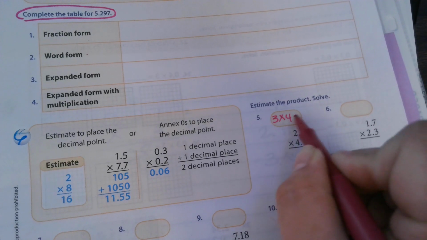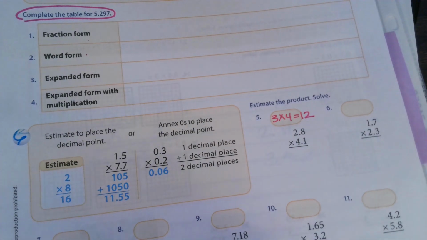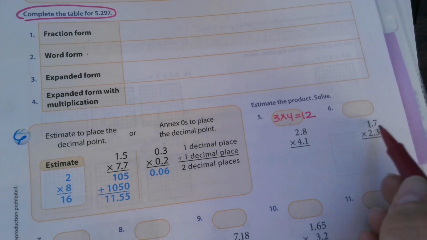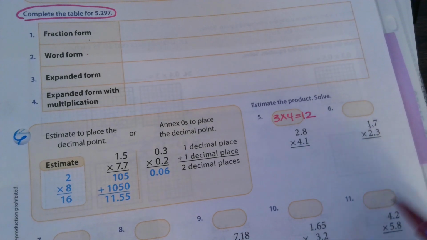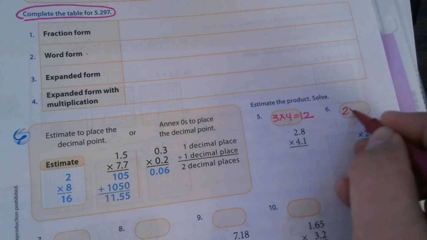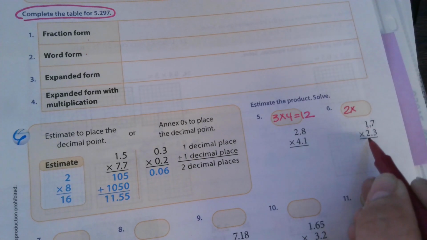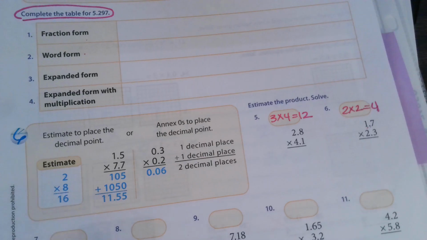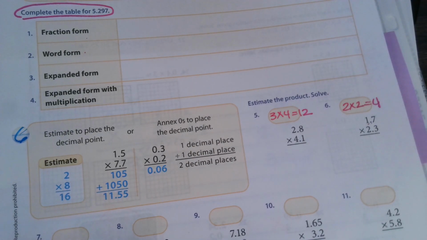So 3 times 4 is 12. Let's look at the other one. 1.7, 1 and 7/10, closer to 1 or 2? 2. Good. 2.3, closer to 2 or 3, and you end up with 4. Okay, so just do those just like that to the nearest whole number.